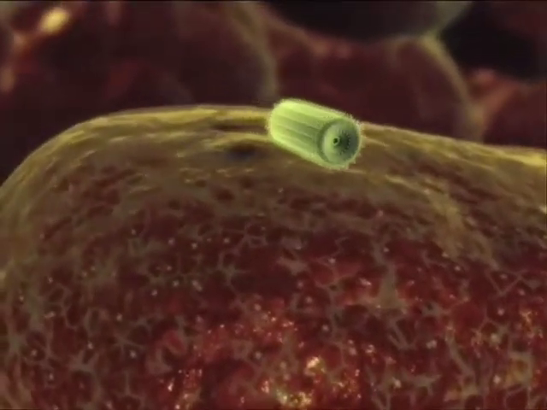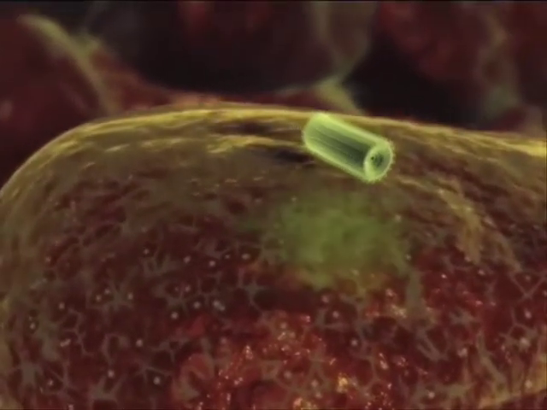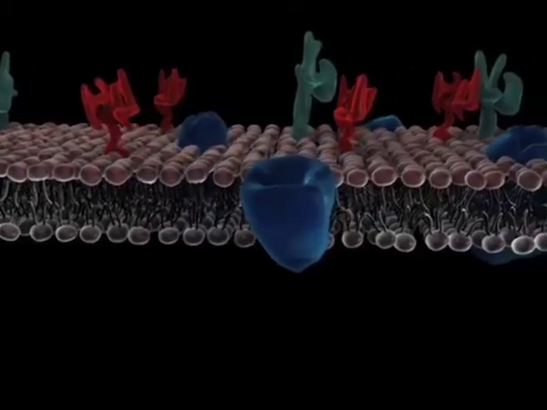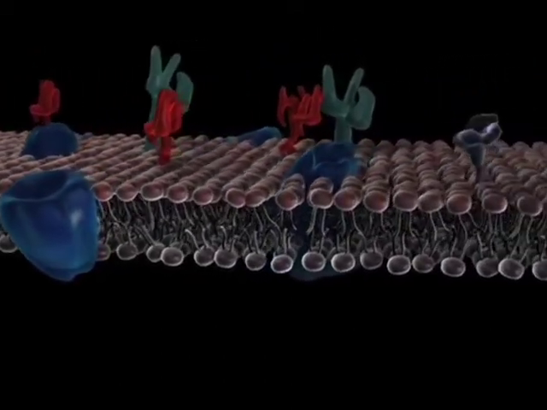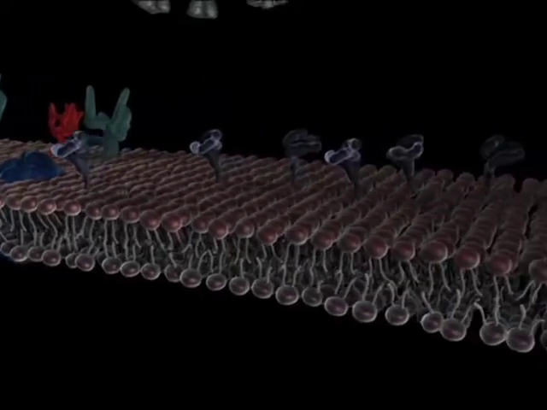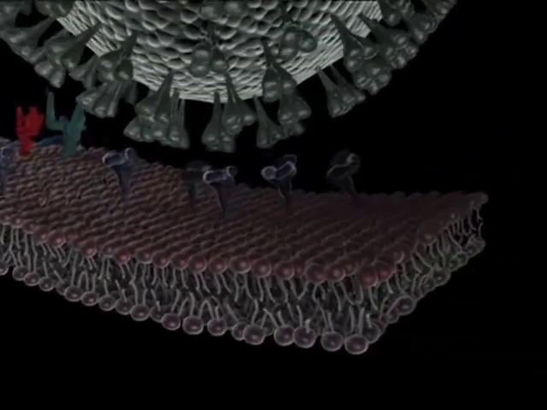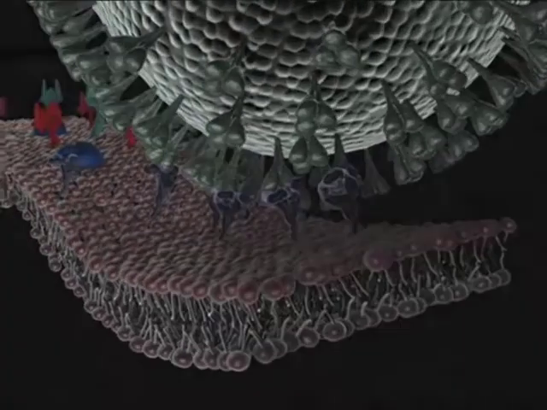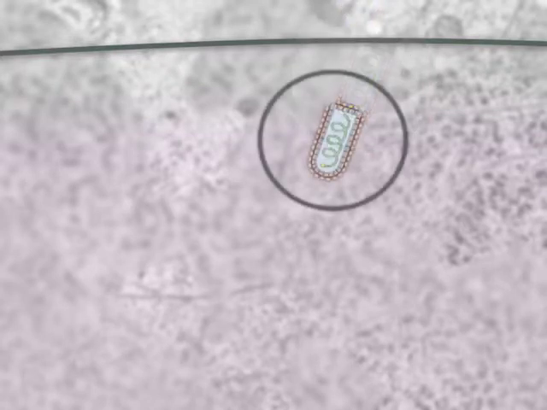For attachment to take place, the G protein of the virus must bind to the receptors of the host cell. The rabies virus G protein binds most effectively to neurocells, but it can also use the receptors of many other cell types, such as muscle cells. During endocytosis, the virion is carried into the host cell inside an endosome.